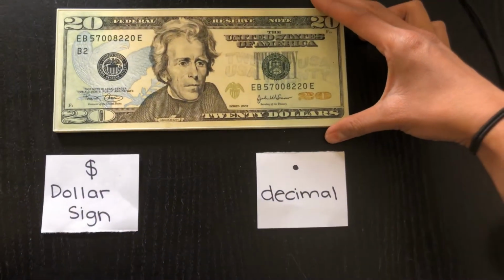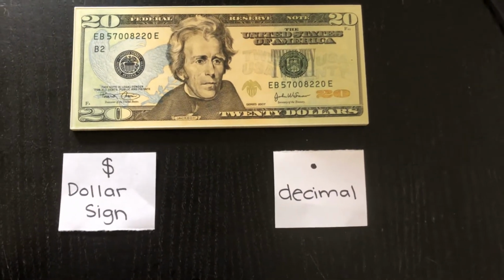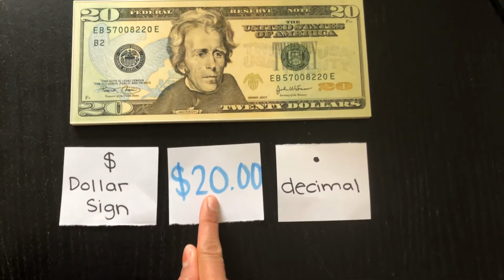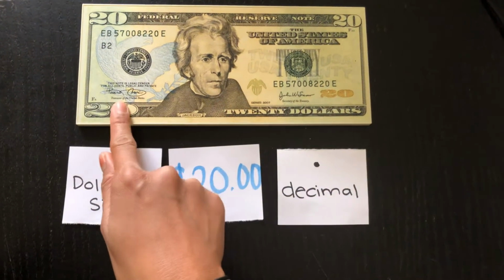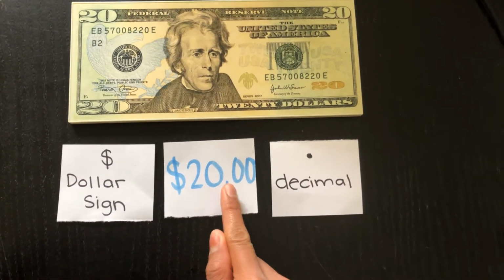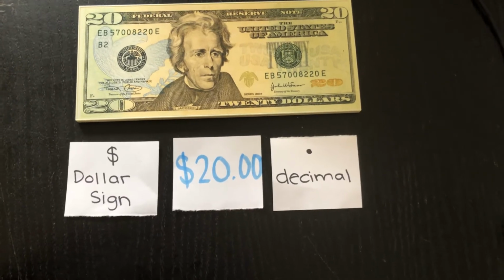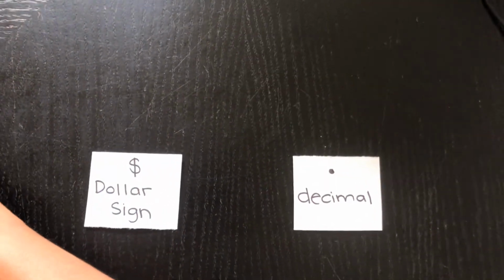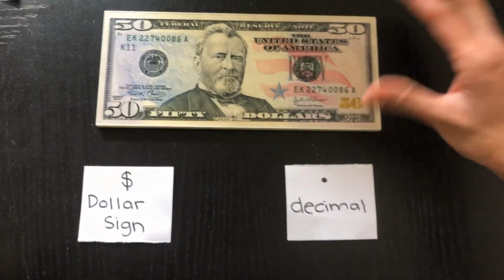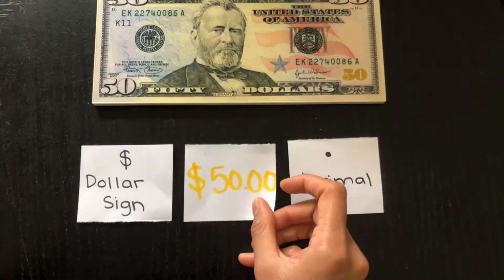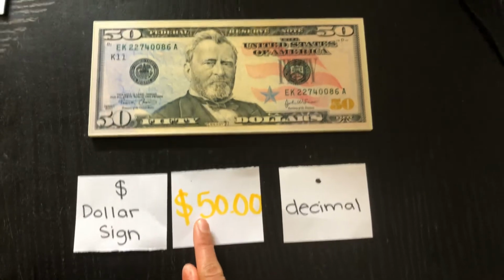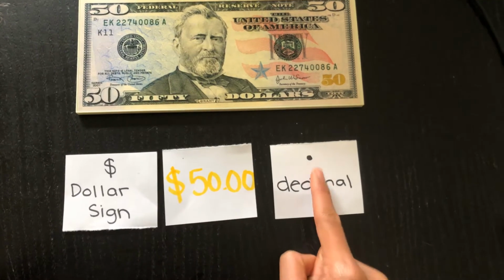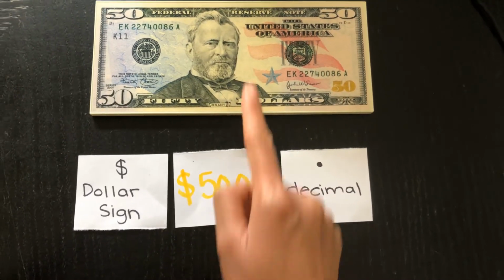Next, we have our $20 bill. These bills are getting bigger and bigger. Here's our dollar sign, our number 20 for $20, and then our decimal and 0 cents. Can you guess what the next dollar bill is going to be worth? If you guessed 50, you are correct. $50 looks like this. Here's our dollar sign, the number 50, decimal right here, and 0 cents, $50.